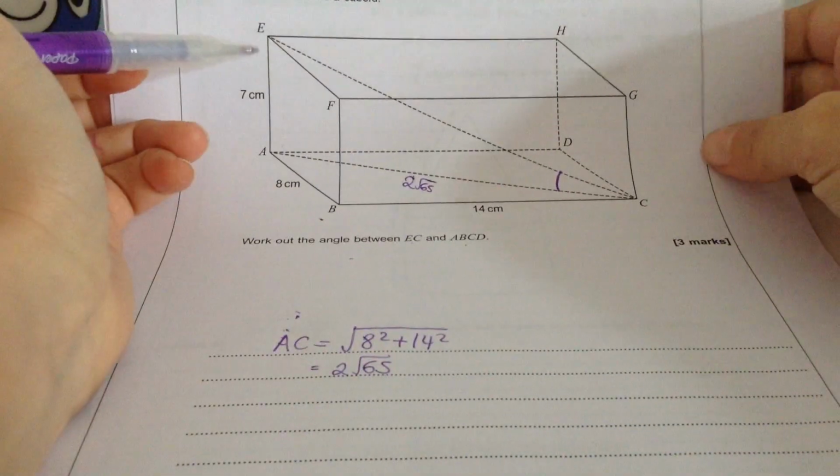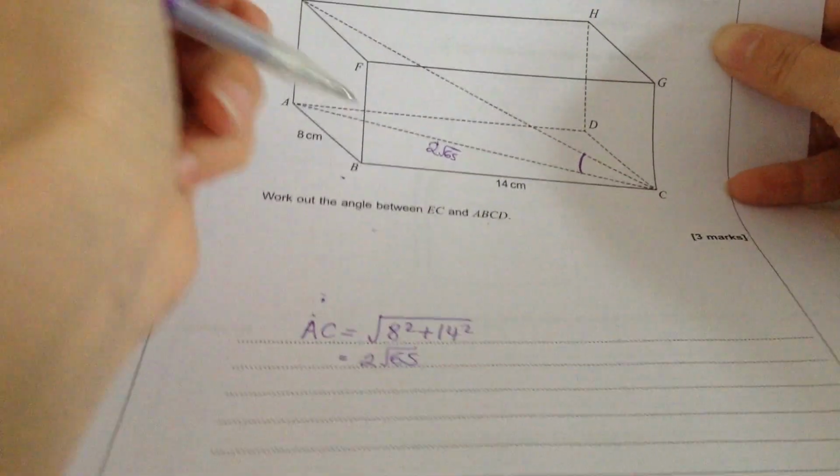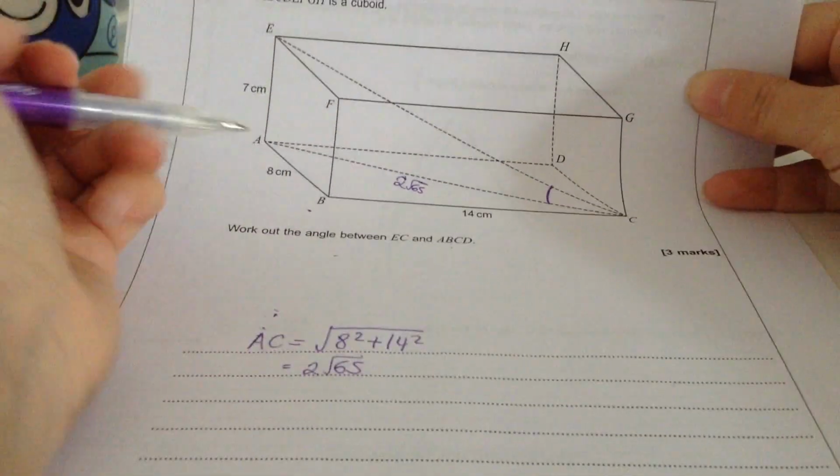Oh, this was the question that Hamza was doing the other day. He did something really stupid on this question. I'll point that out when we get to that. Oh, in fact, we are at it now.